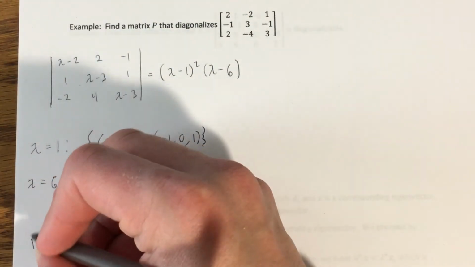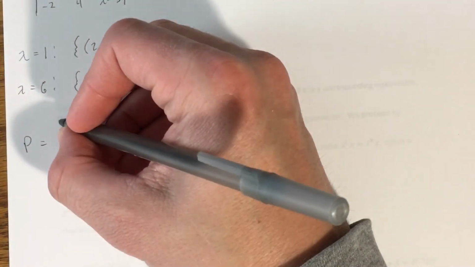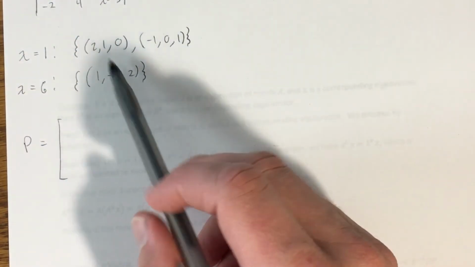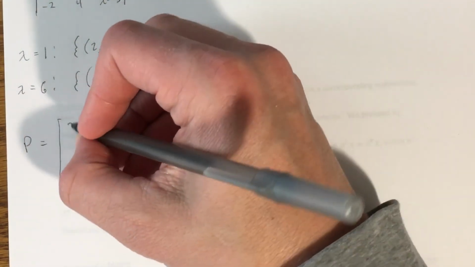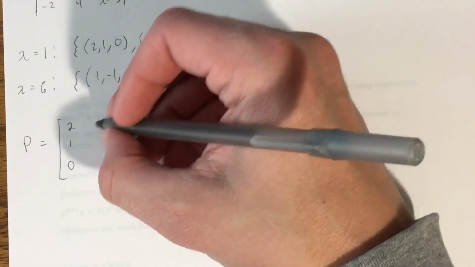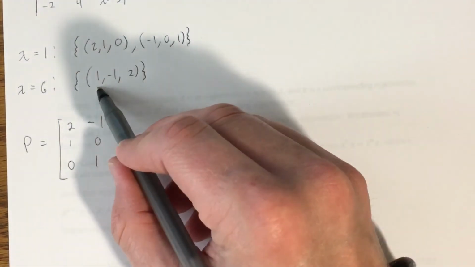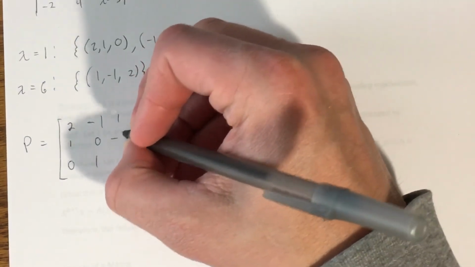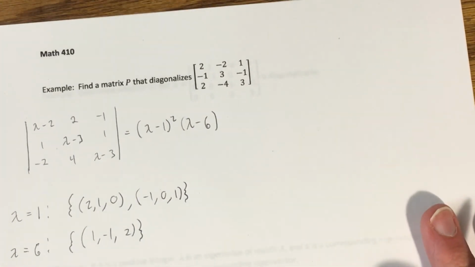That tells me that my matrix P, which is going to diagonalize this matrix, is this: 2, 1, 0 becomes my first column, negative 1, 0, 1 is my second column, and then 1, negative 1, 2. Now the problem only asks us to find the matrix P.